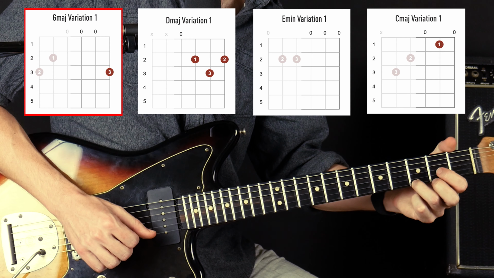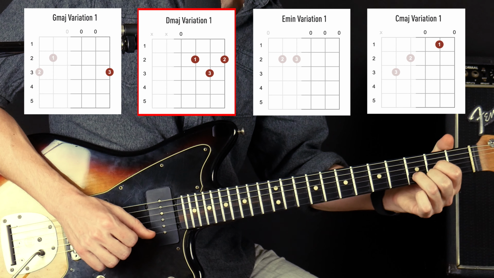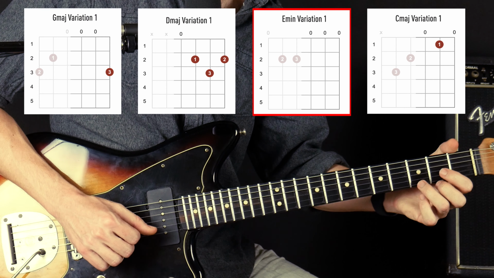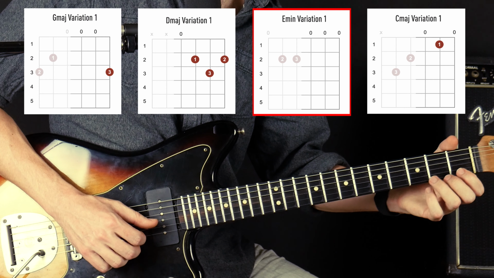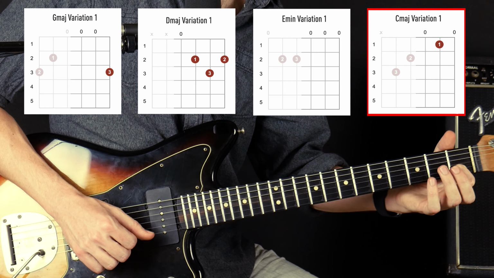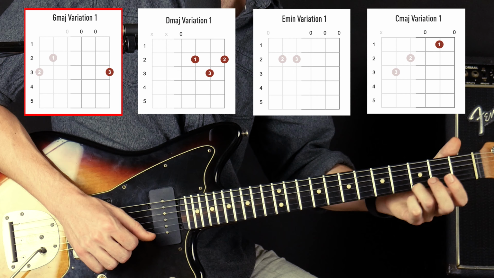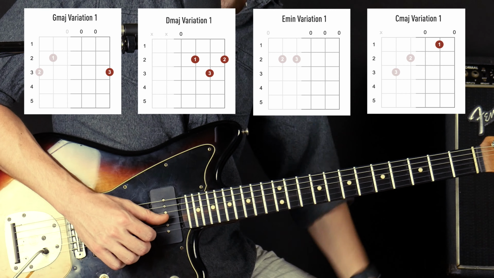And now we go to the D. And now we're going to go to the E minor. And now we're going to go to the C. And back to the G. Right? You can start making songs right away.